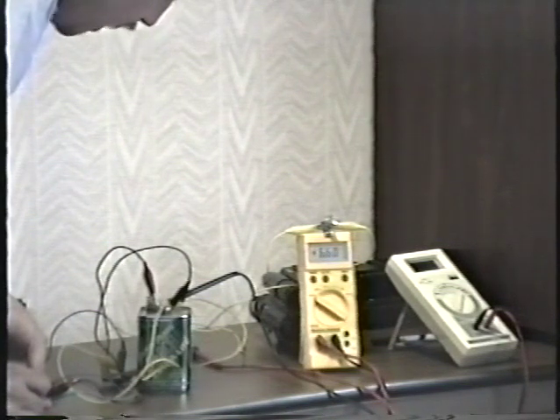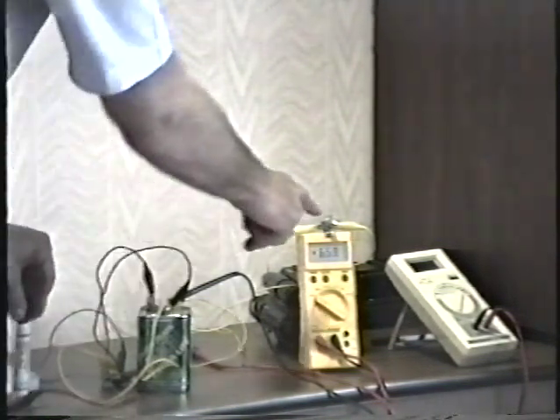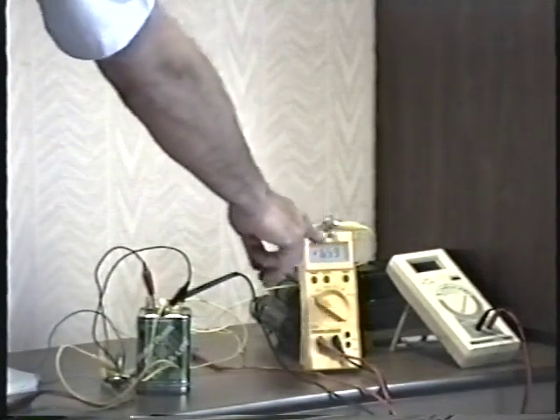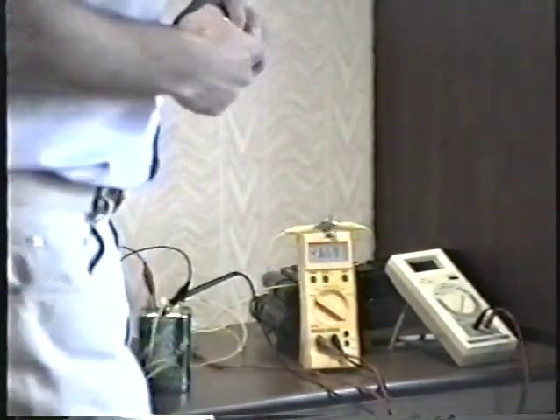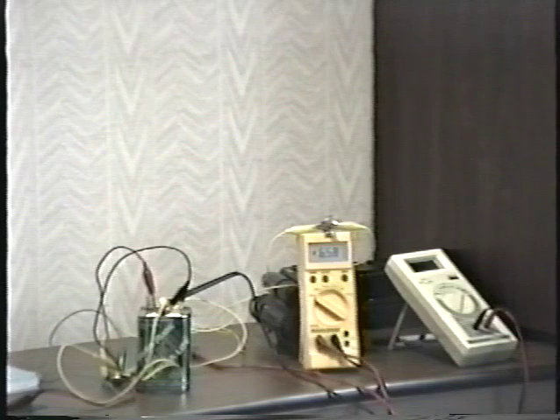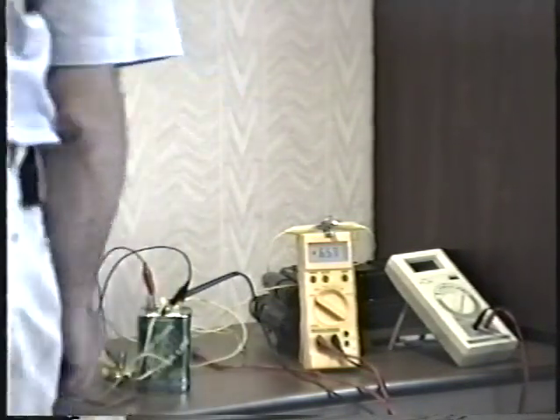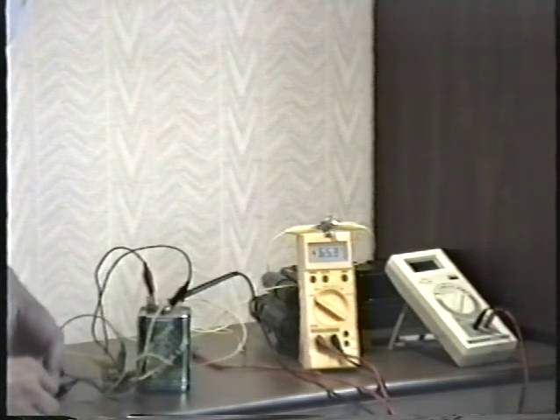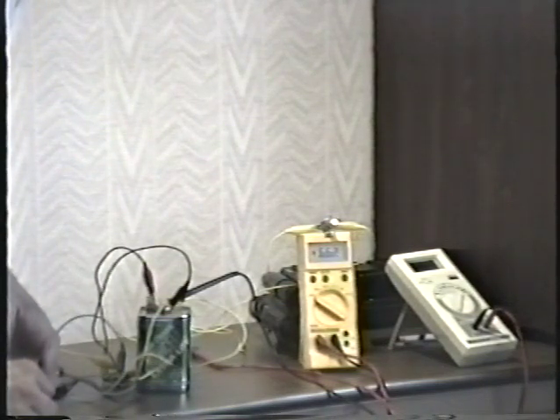Oh, there we go. It's just barely starting to glow. Maybe you can't really even see it. If you stand up, you might be able to see it. At 0.66 approximately, the lamp has just barely started to glow. It's really incredibly dim. Let's go up a little more. 0.67.